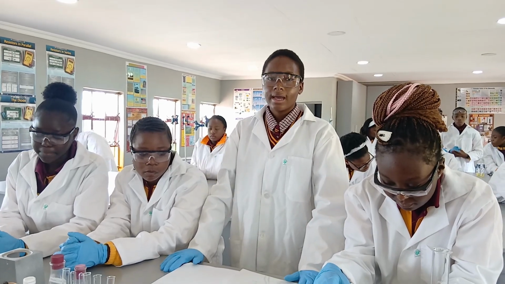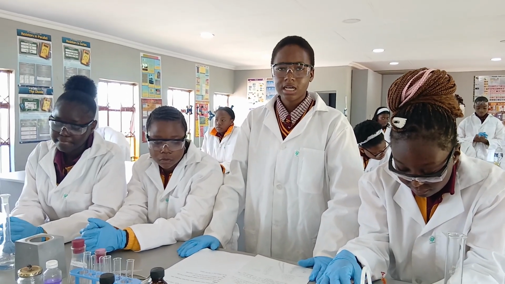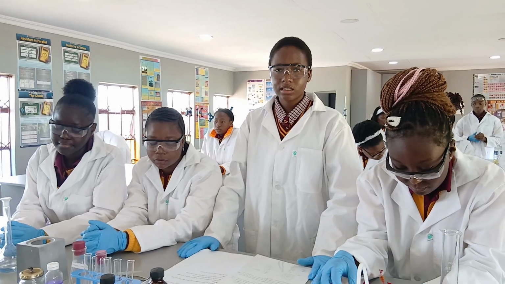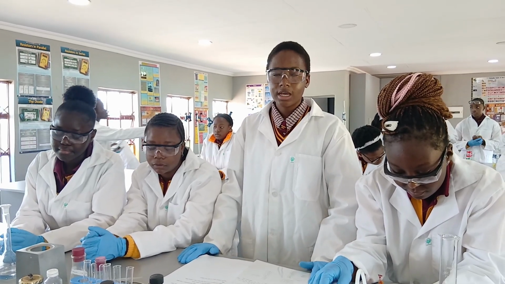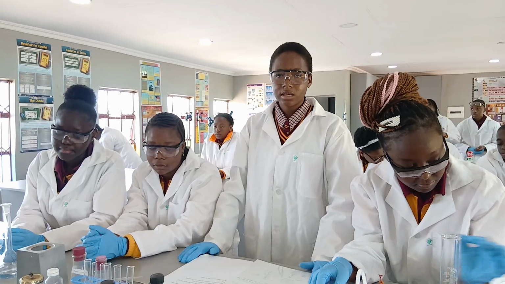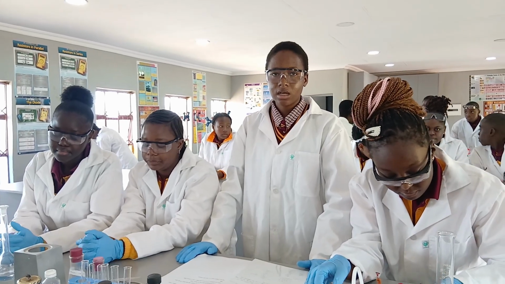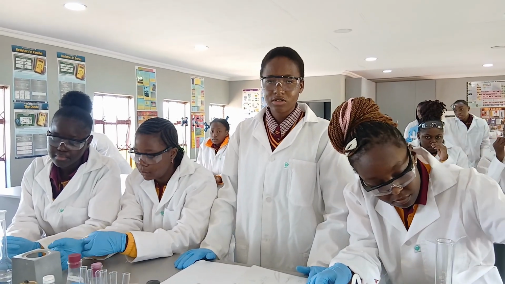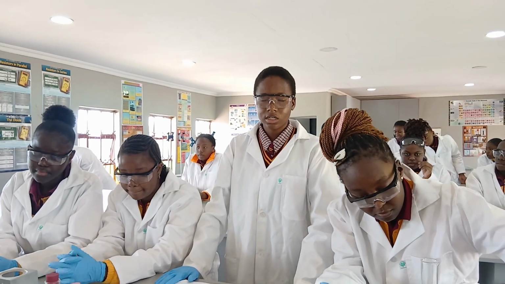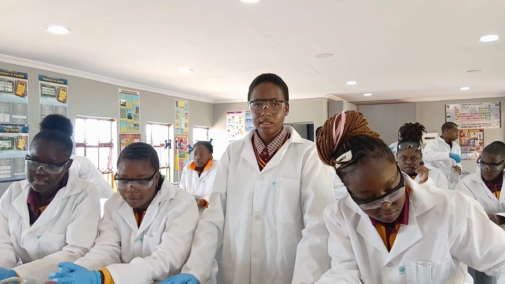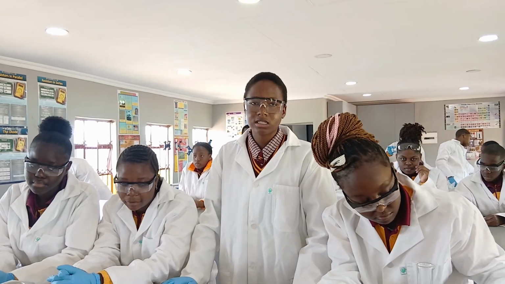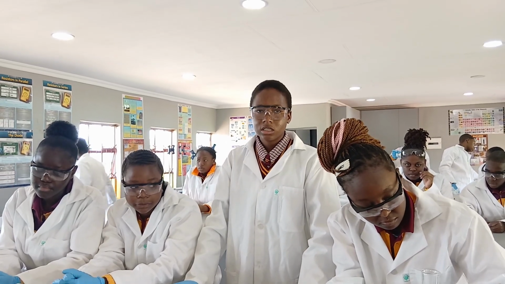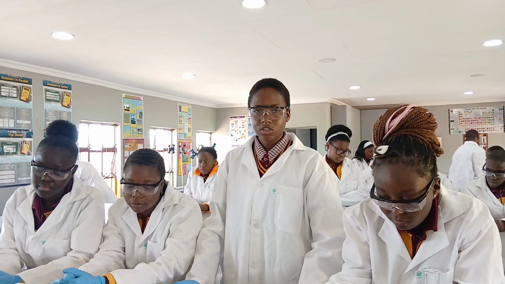Firstly, I would like to give a brief background on what acids and bases are and what indicators are. An acid is a substance that donates hydrogen ions, increasing the concentration of hydrogen ions in a solution, and a base is a substance that accepts hydrogen ions, decreasing the concentration of hydrogen ions in a solution. And indicators can be defined as substances that change color in response to the change of pH value.